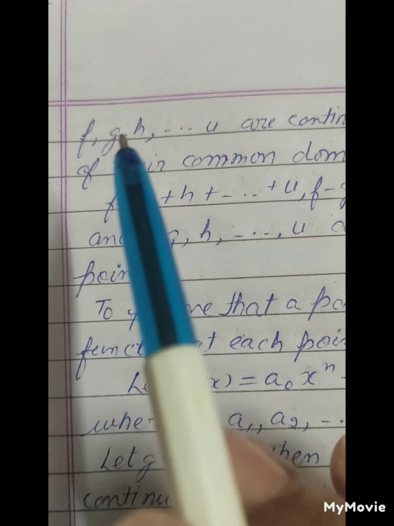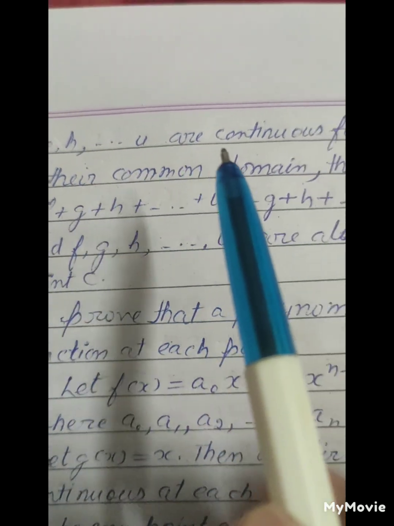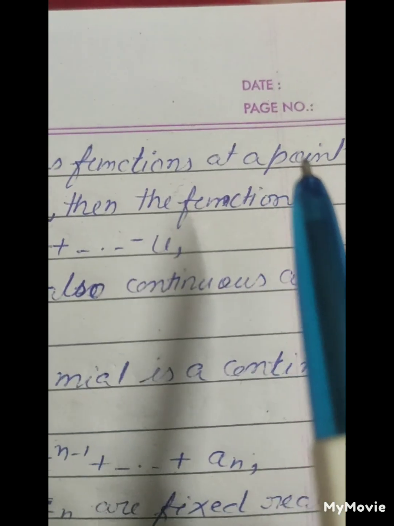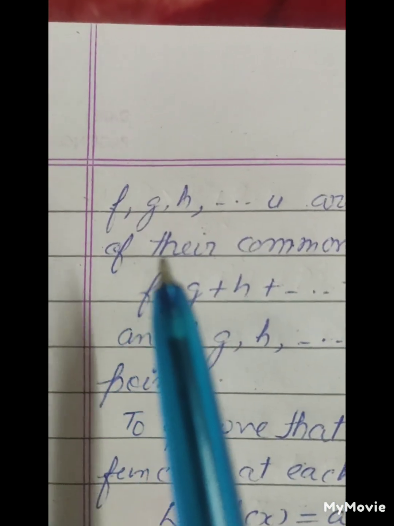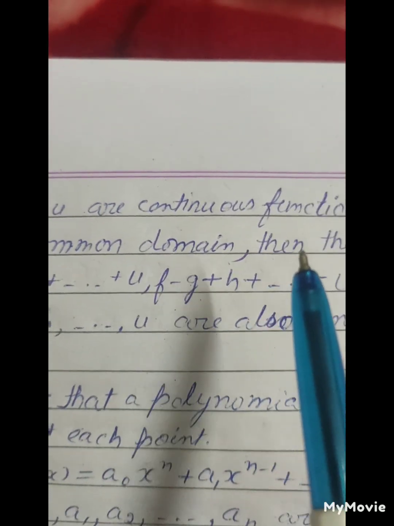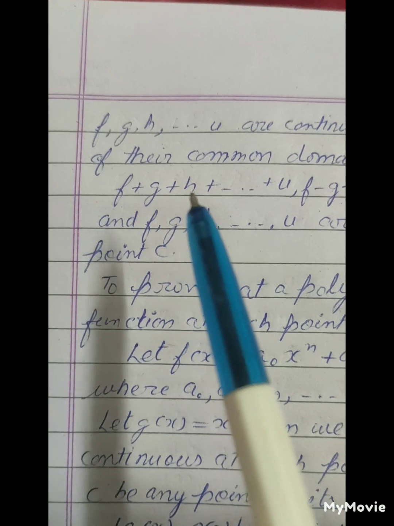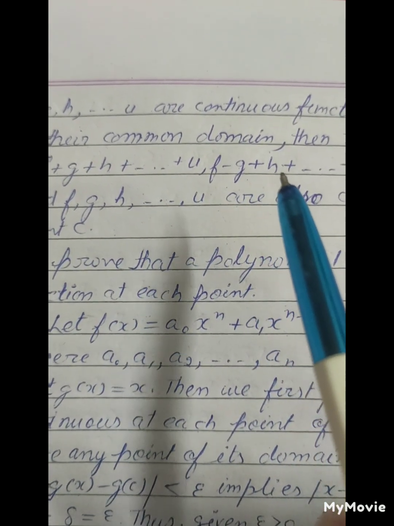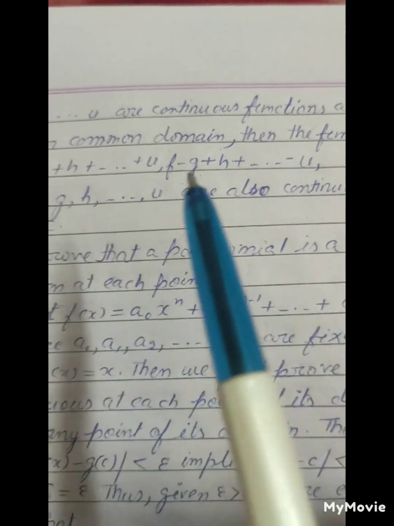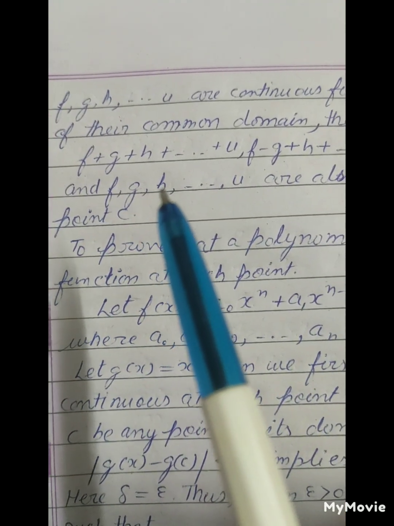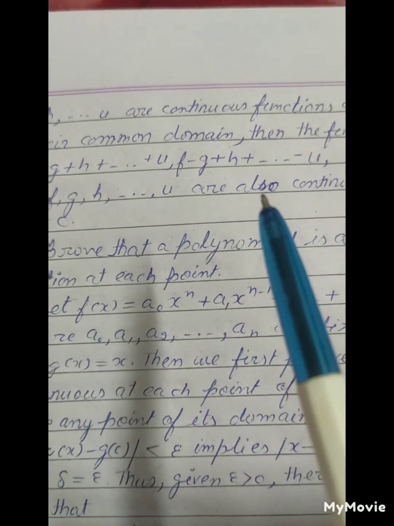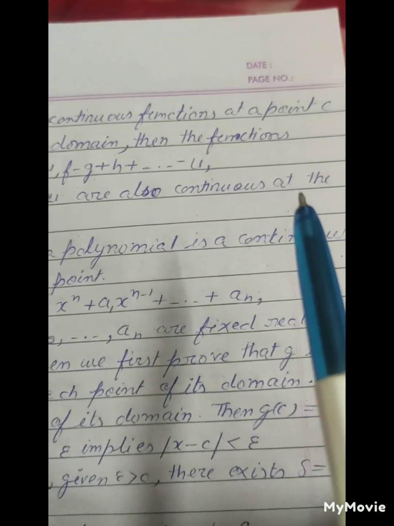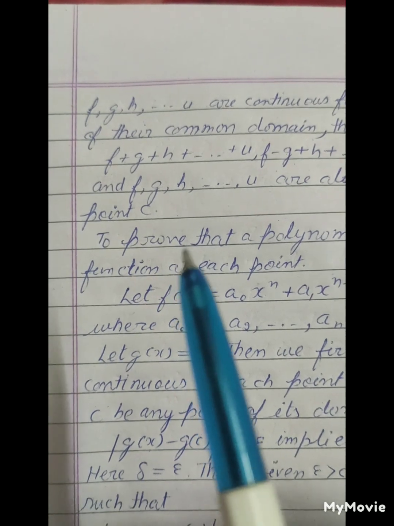For example, f, g, h, and so on, u are the continuous functions at a point C of their common domain. Then the functions f plus g plus h plus so on plus u, f minus g plus h plus so on minus u, and f, g, h, so on, u are also continuous at the point C.